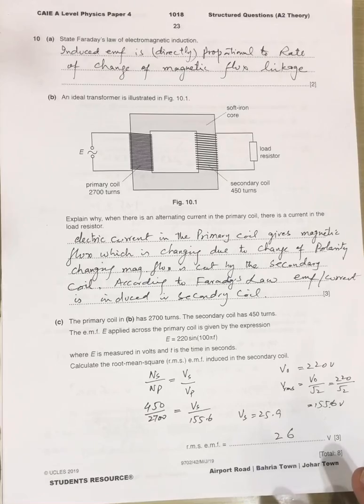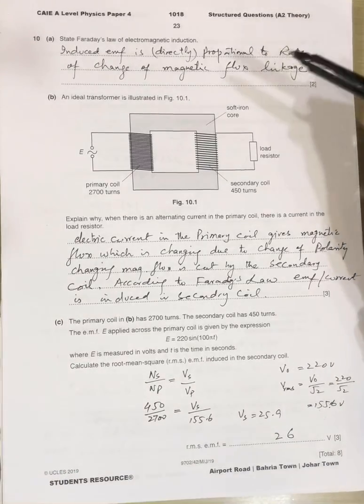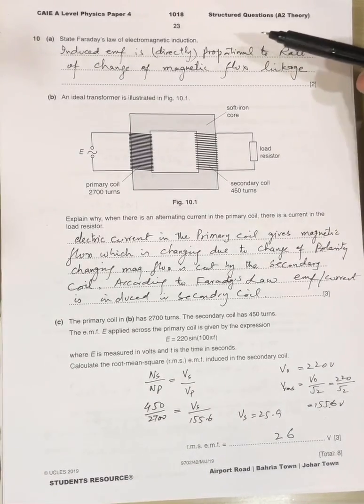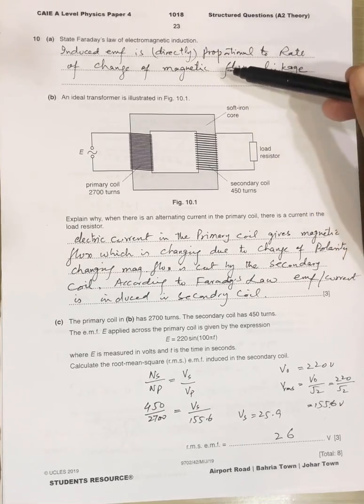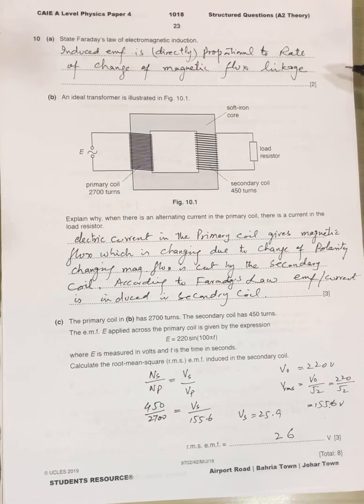And the next question is question number 10. State Faraday's law of electromagnetic induction. Induced EMF is directly proportional to the rate of change of magnetic flux linkage.